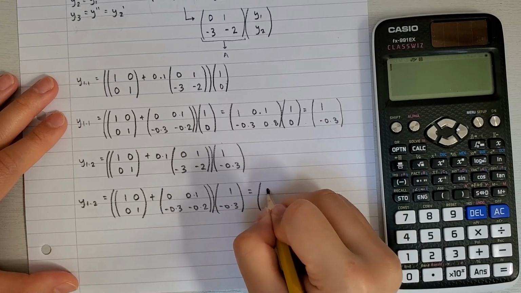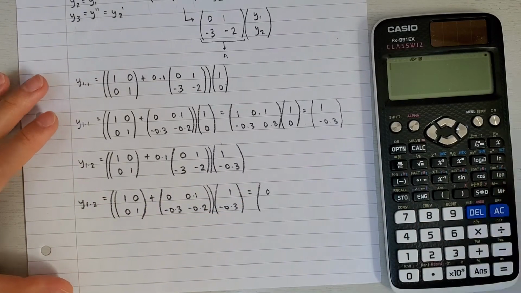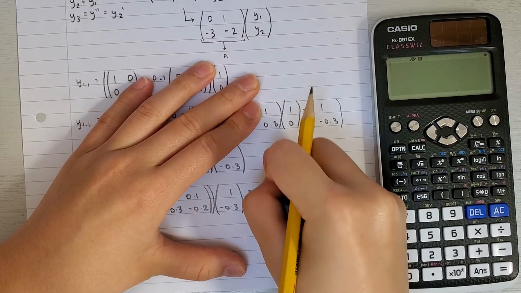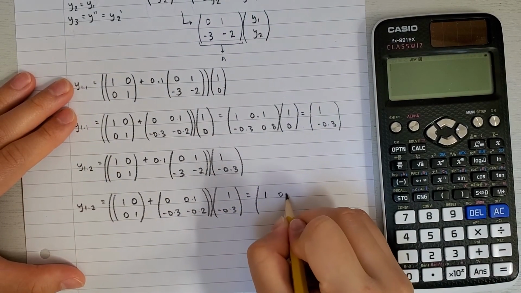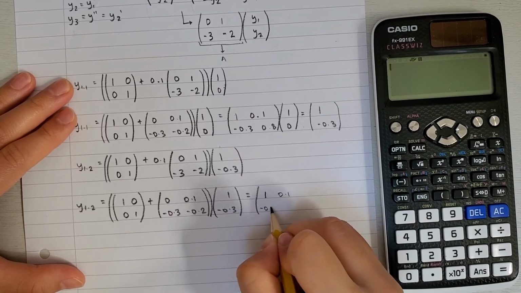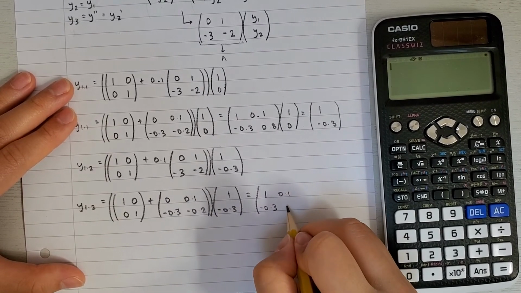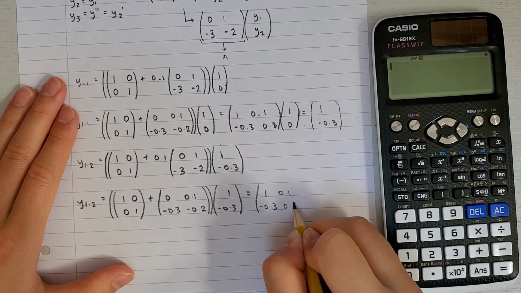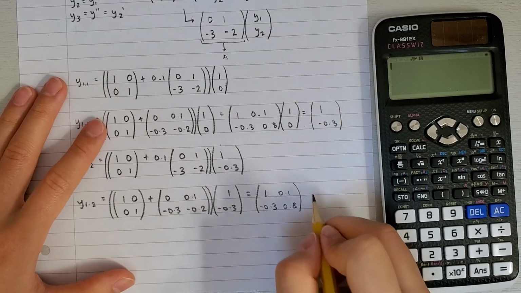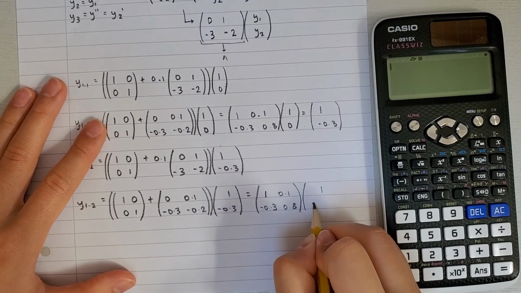We have 1, 0.1, negative 0.3, and 0.8. Then we multiply that by 1 and negative 0.3.